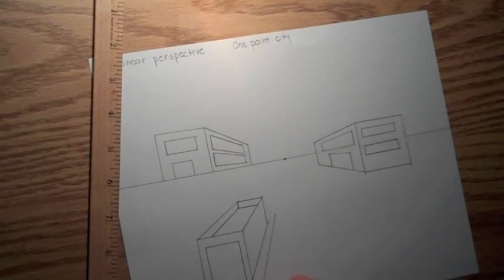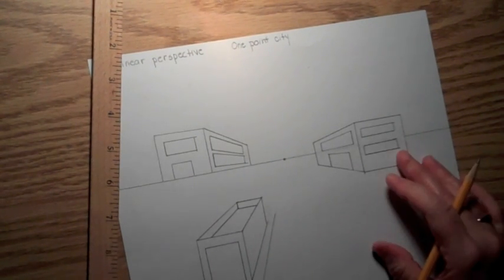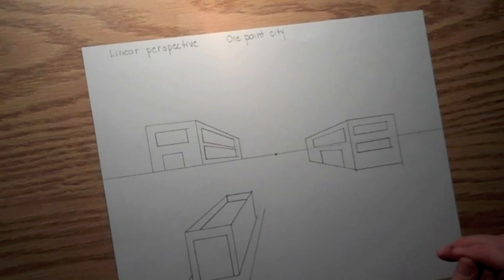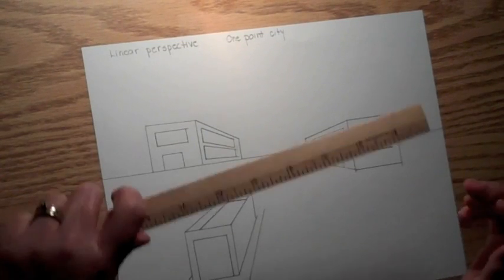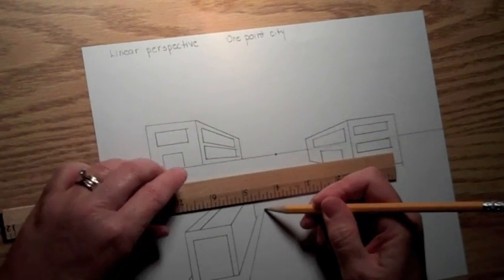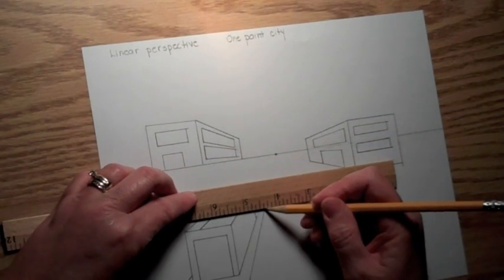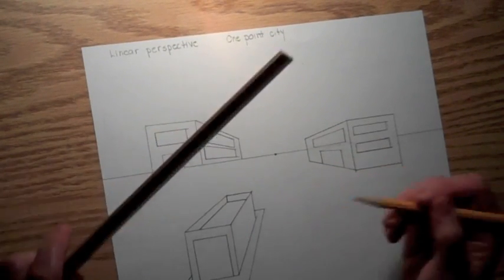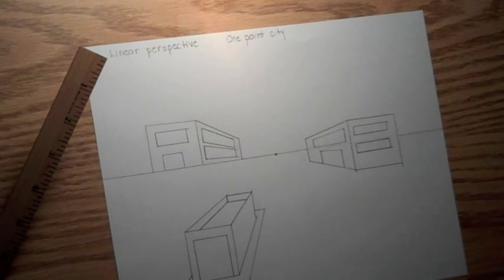If that happens, just extend your horizontal line a little longer so that when you connect it to your vanishing point, it looks like it goes behind the building. So I have a distance line, a horizontal, a distance, and then in the back we need another horizontal so that it looks like it wraps around the building. Isn't that cool?